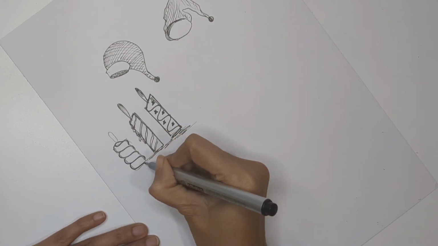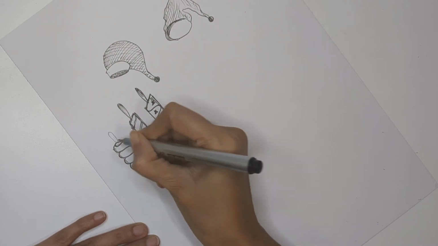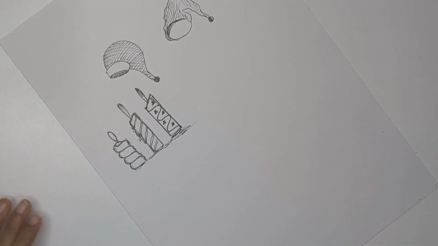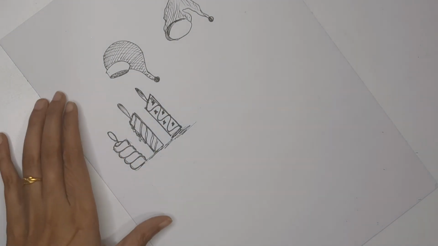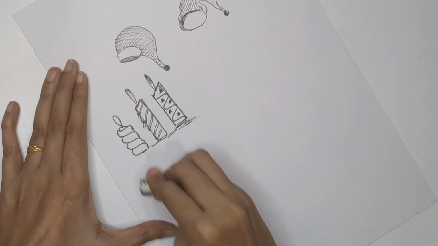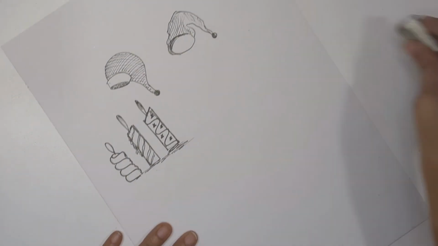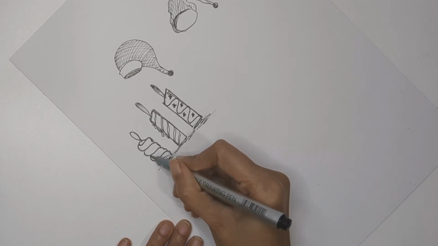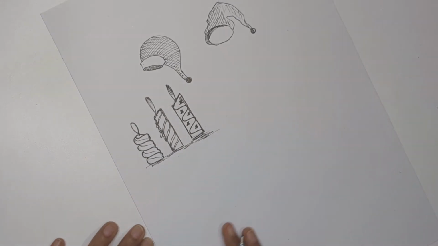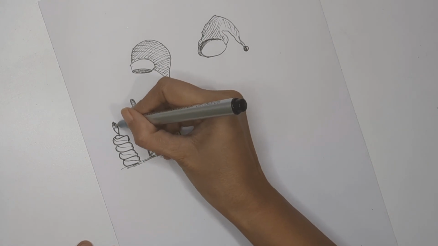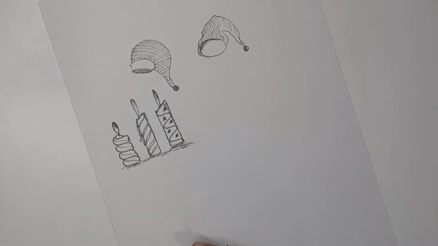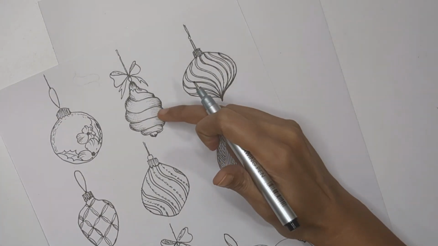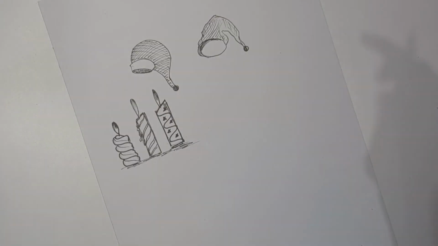I have used this method to create some Christmas ornaments or Christmas bubbles as well. So I'm repeating the same thing here to draw this candle also. Likewise you can create different varieties of candle. See this one, I have used the same technique to create bubbles as well.